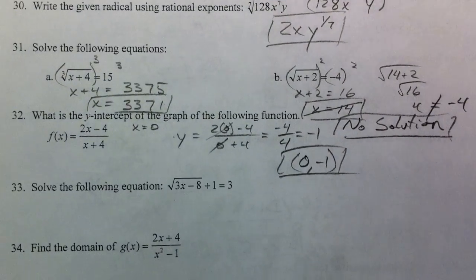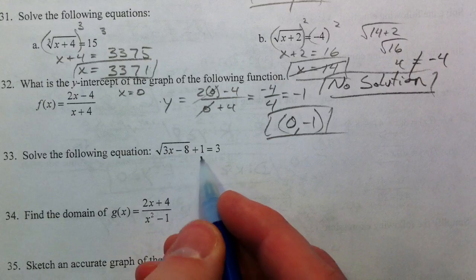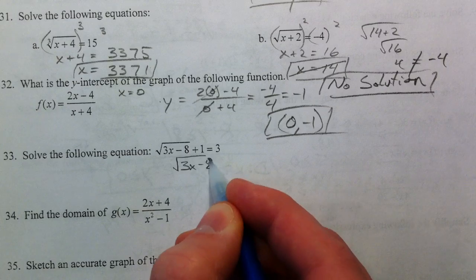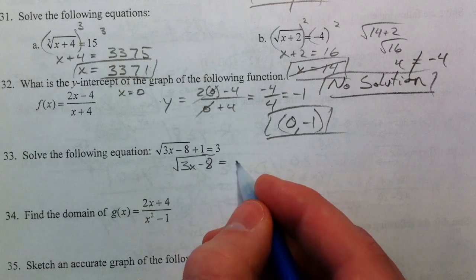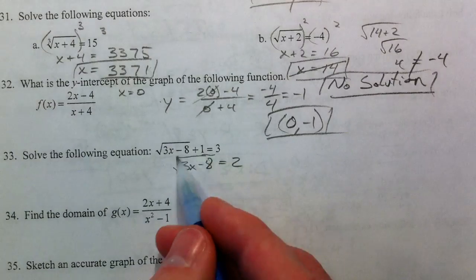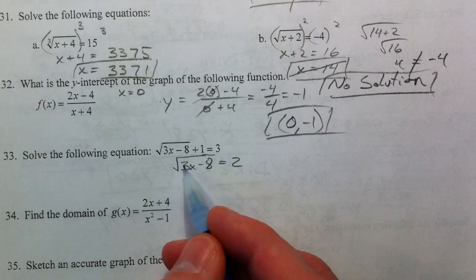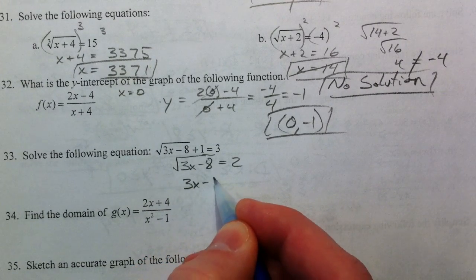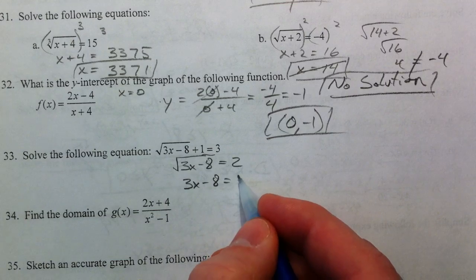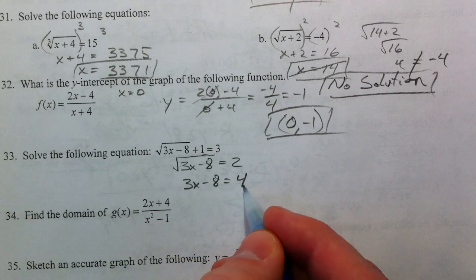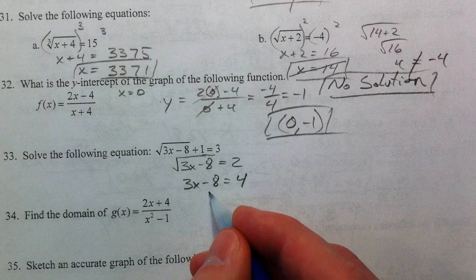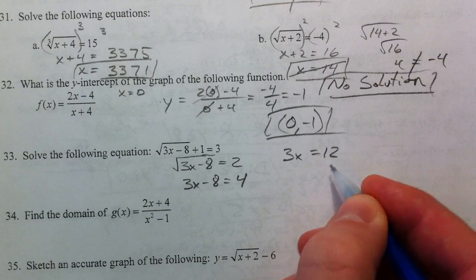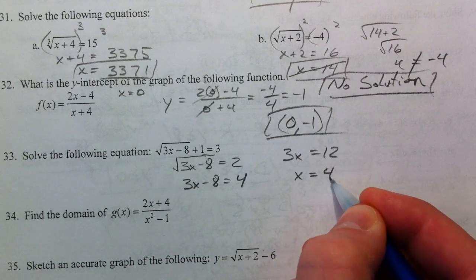All right, next equation to solve. Working our way to the x, the least connected is this 1. And so if you subtract the 1 from both sides, you get 2. Undoing the square root, because now the 8 and the 3 are trapped underneath the square root, so you have to undo it by squaring both sides. And when you square both sides, you undo the square root, and you get 4. 2 squared is 4. Add the 8 over, you get 3x equals 12. Divide by 3, you get 4.